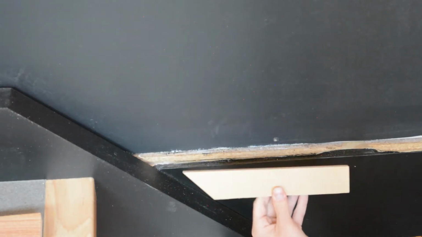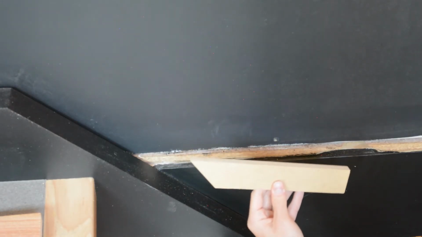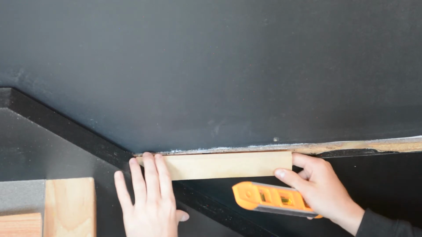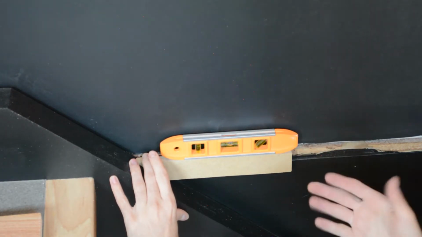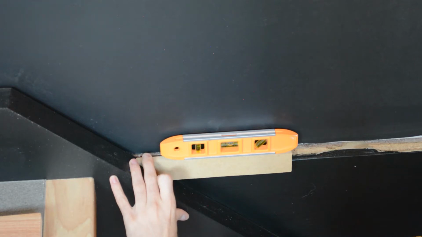Using a scrap piece, I cut it to 46.5 degrees with a bit of trial and error, and I'll put it here on the stringer and then put my level on top. And as you can see, it's pretty much level here, so I'm going to go ahead and cut my actual piece to 46.5 degrees.